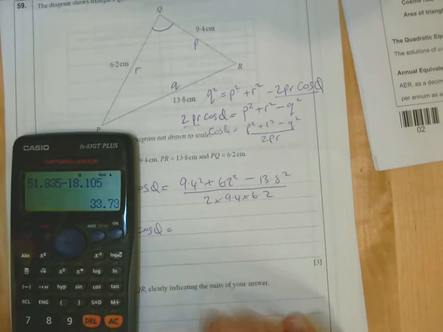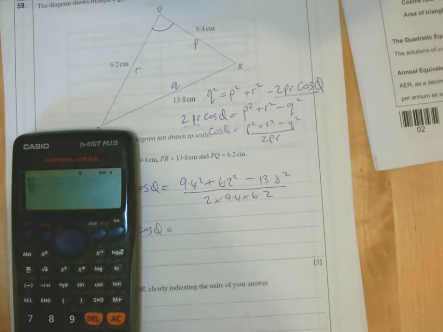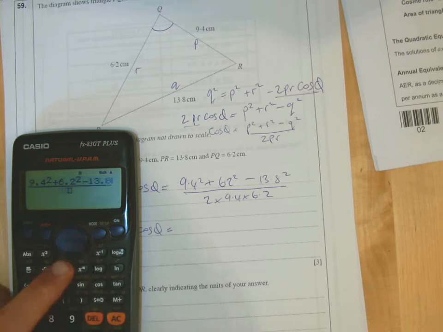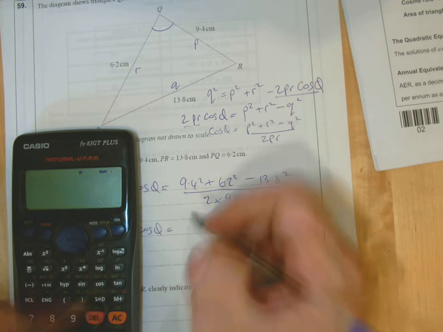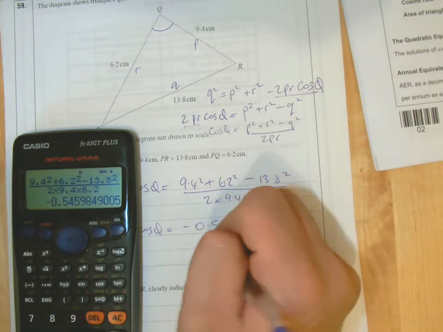So on my calculator, I'm going to type in all of that in one go. Oops, I made a mistake there. All over, and I get a negative answer out.